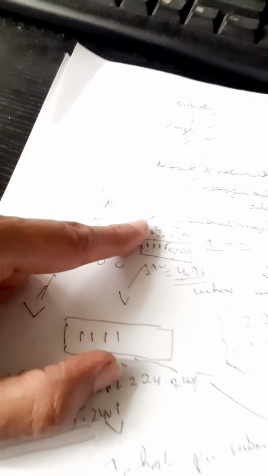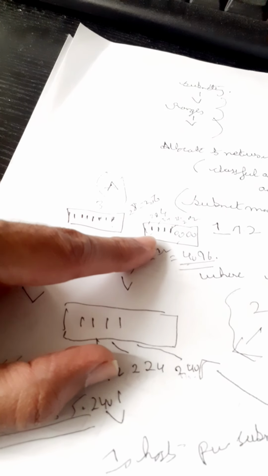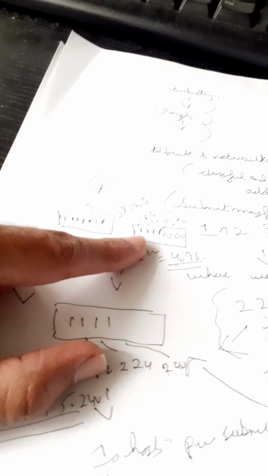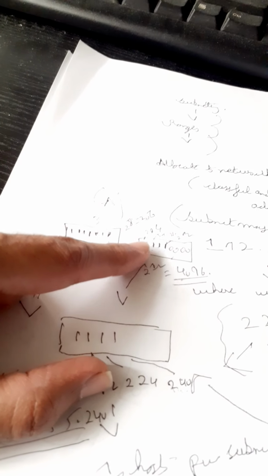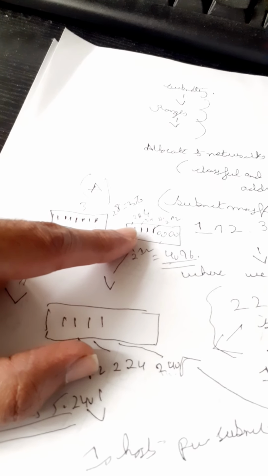It can only make how many subnets? 2 power 8 is 256 subnets. So we have to move forward here in order to see whether we can nail it.